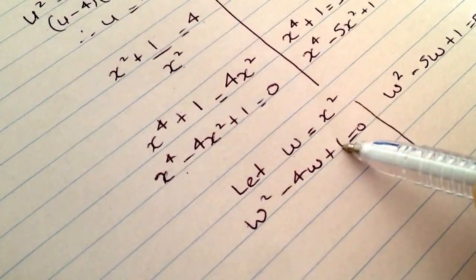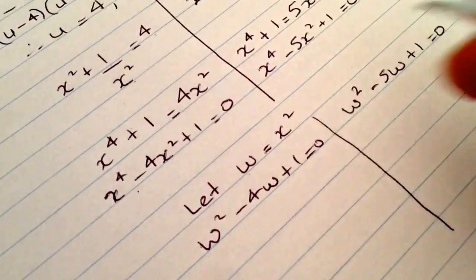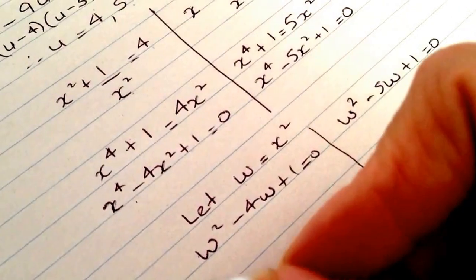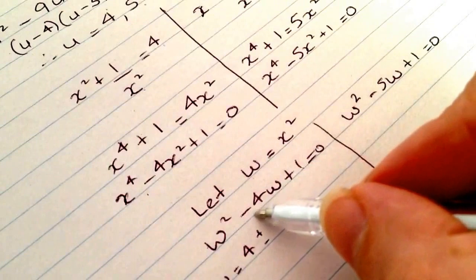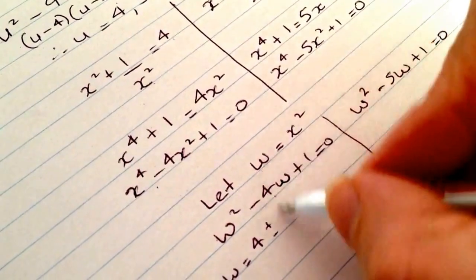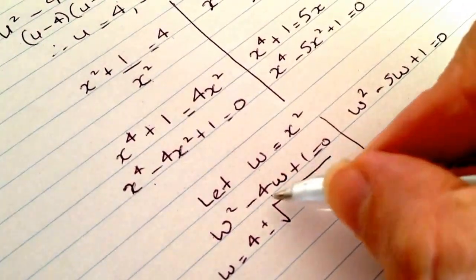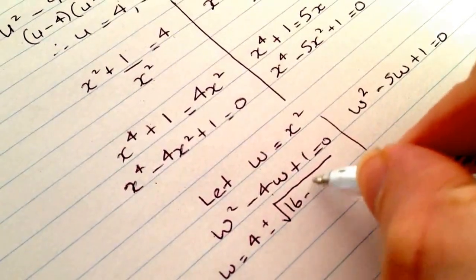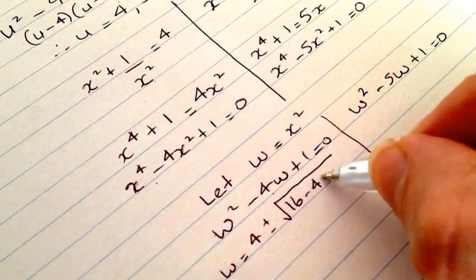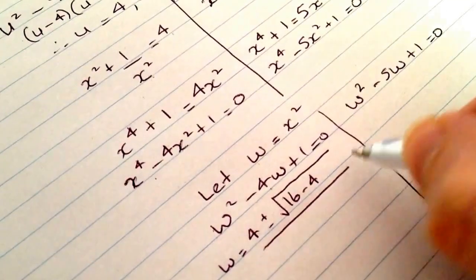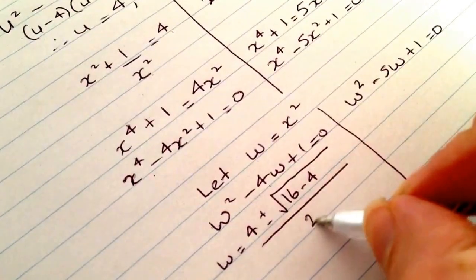So this one here, you would have to use the quadratic formula. So w is equal to 4 plus or minus, because it's minus b, minus 4. Square root of b squared, minus 4 squared is 16, minus 4 times a times c, 1 times 1, which is just 4, over 2 times 1 is 2.